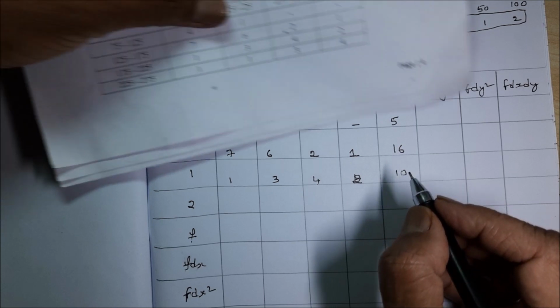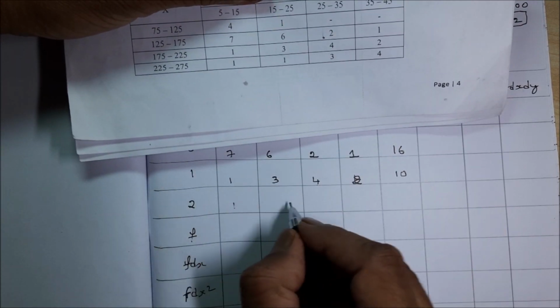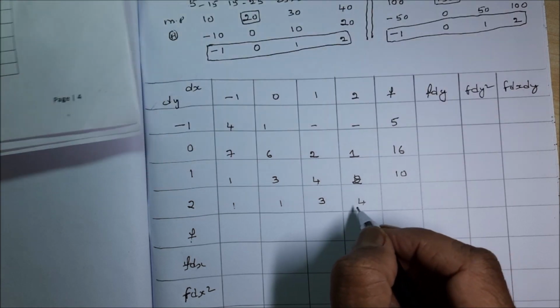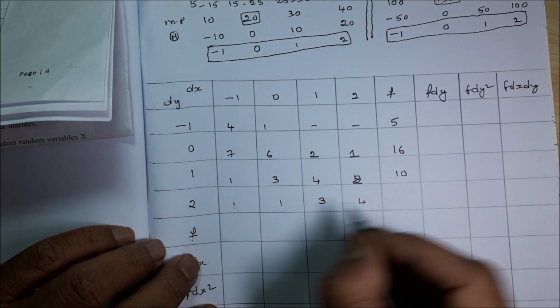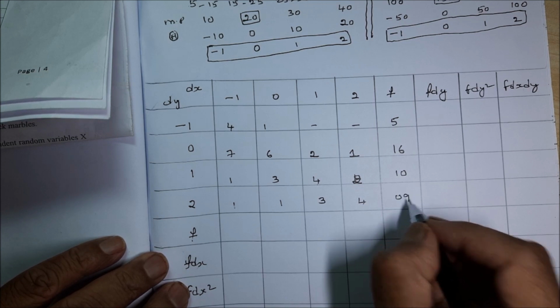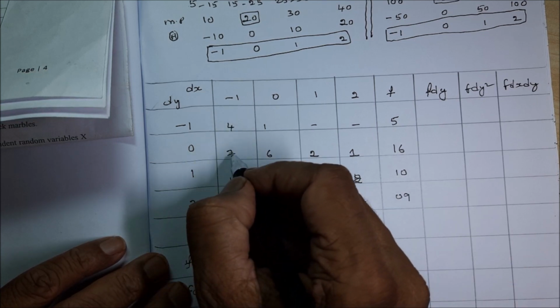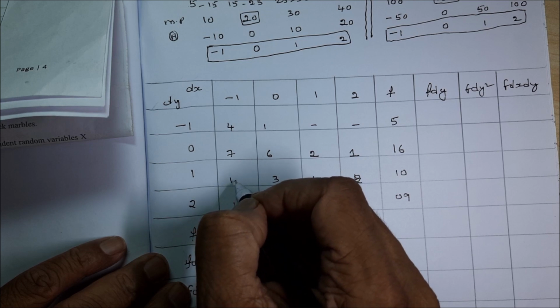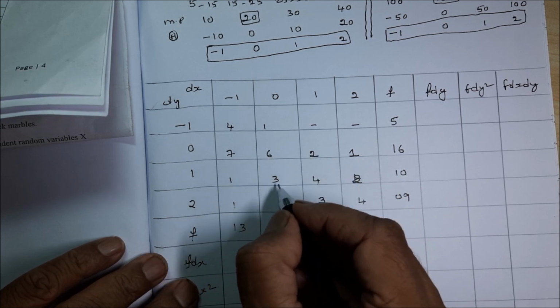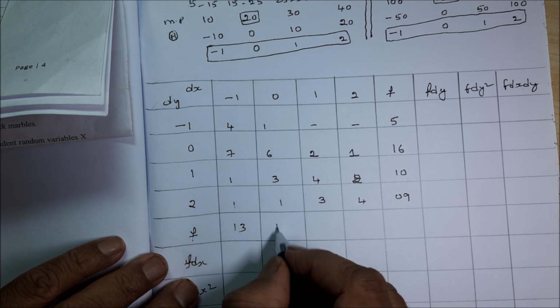Then next one is 1, 1, 3, 4. 4 plus 3 is 7. 7 plus 2 is 9. 7 plus 4 is 11. 11 plus 1 is 12. 12 plus 1 is 13.